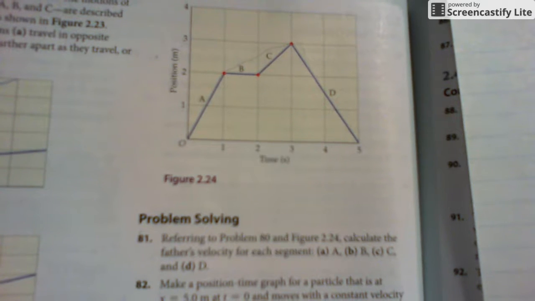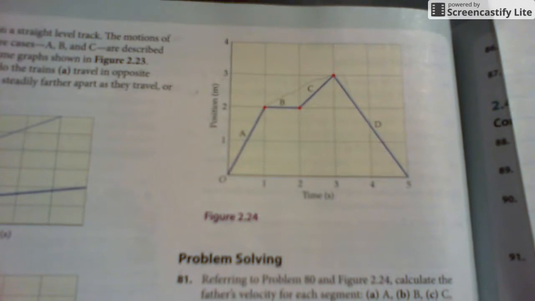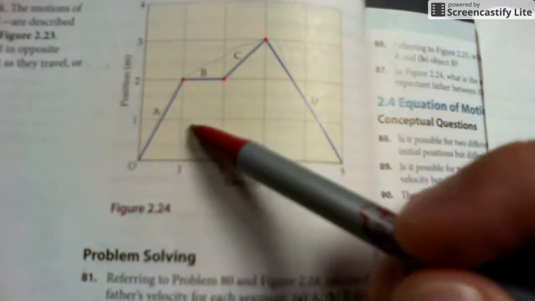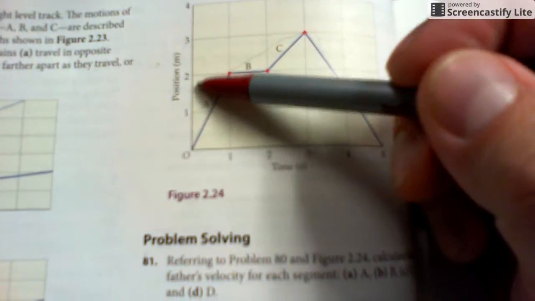Calculate the father's velocity for each segment. So we're simply calculating the velocity for each segment on there. Now, hopefully we know by now that to calculate velocity, we look for the slope of a line segment. So we want to find the slope for section A, section B, section C, and section D. Section A, slope is the velocity.